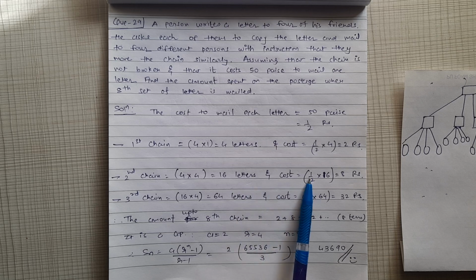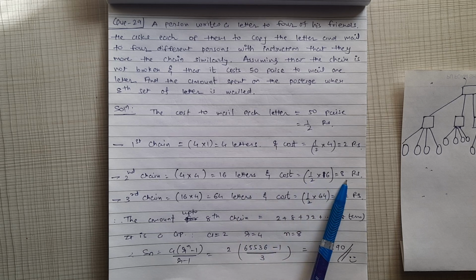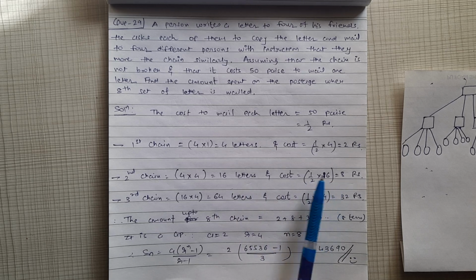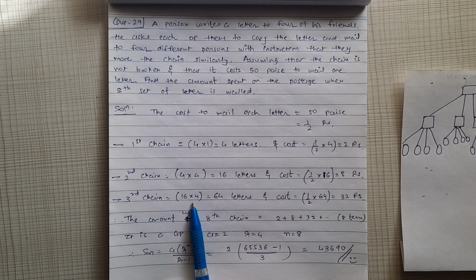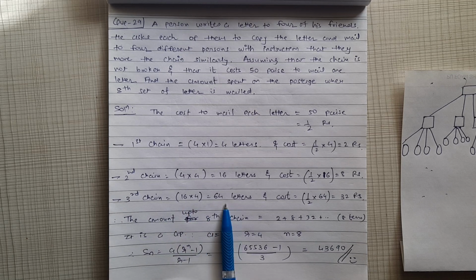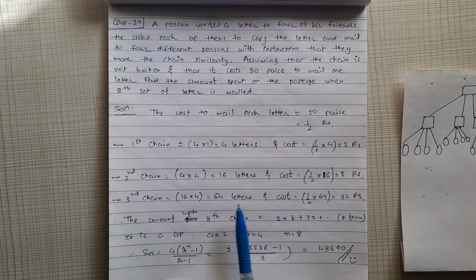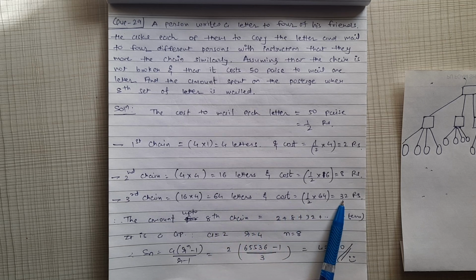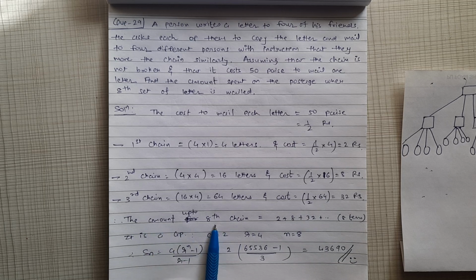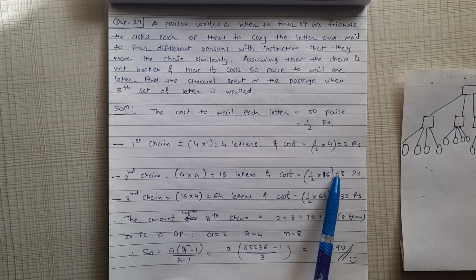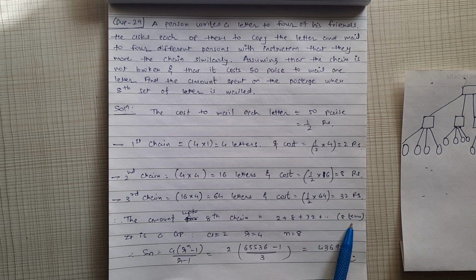Cost for this will be 1 by 2 rupees into 16 letters, that is 8 rupees. Next is the third. Now there are 16 people and 4 letters each. So 64 letters, and cost will be 1 by 2 times 64 letters, that is 32 rupees. So the total amount up to the 8th chain will be 2 plus 8 plus 32 up to 8 terms.